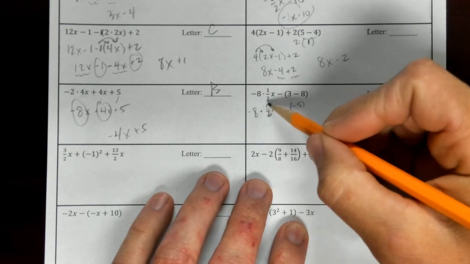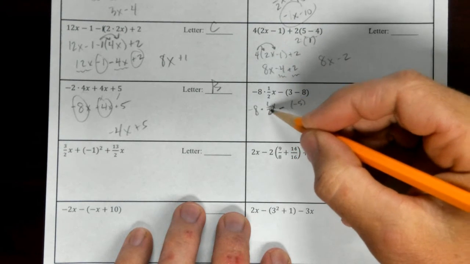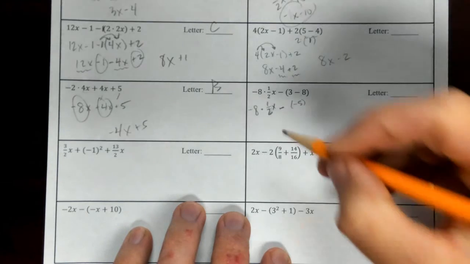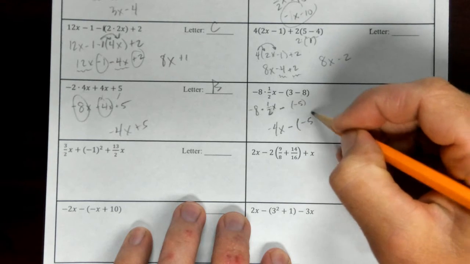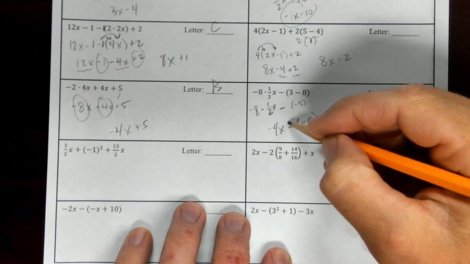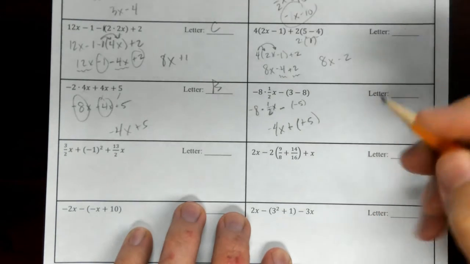So we've got 8 times 1/2. Again, timesing 1/2 is dividing by 2. So 8 divided by 2 is 4. Now that's a negative, that's a positive, so it's going to give me a negative 4x minus, parentheses, negative 5. Now we have a minus, a negative, so we can make it positive. So I get negative 4x plus 5.